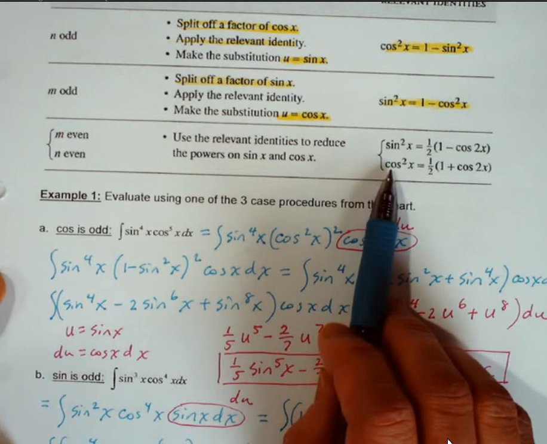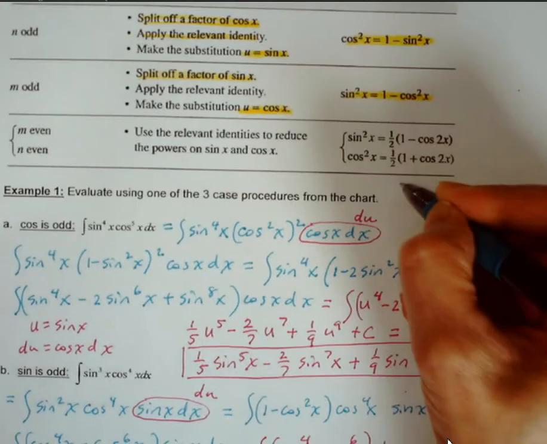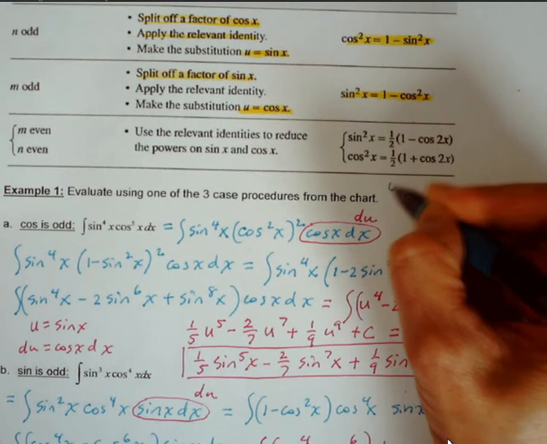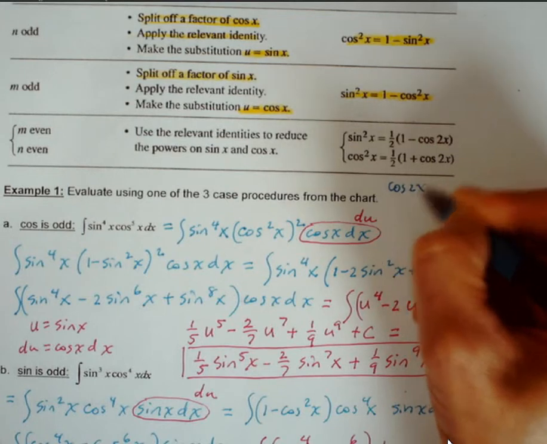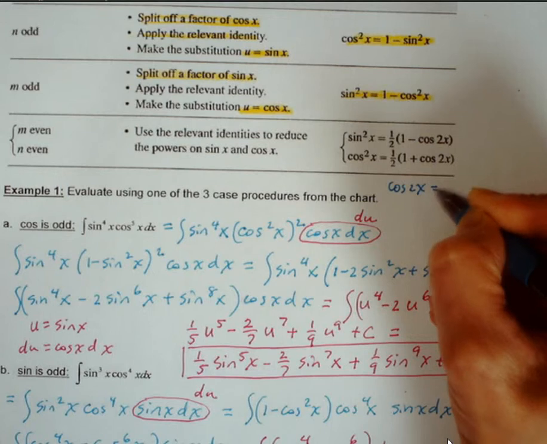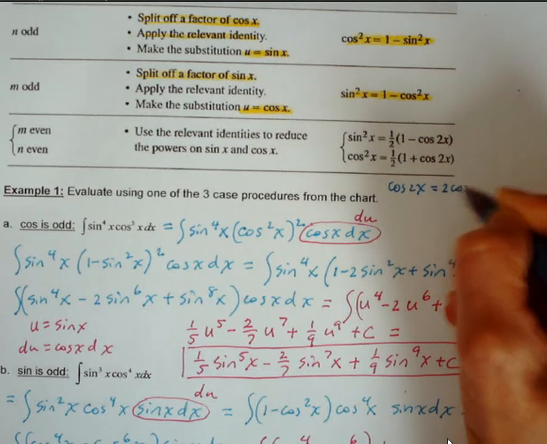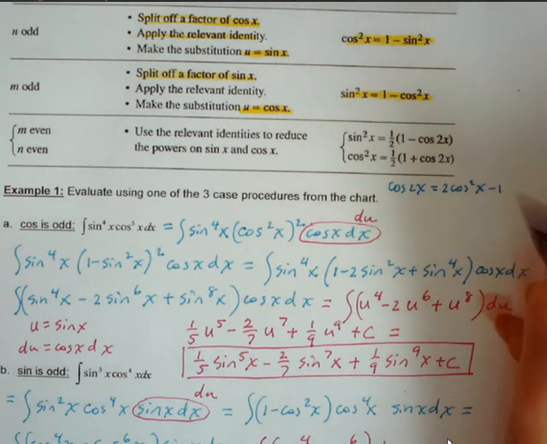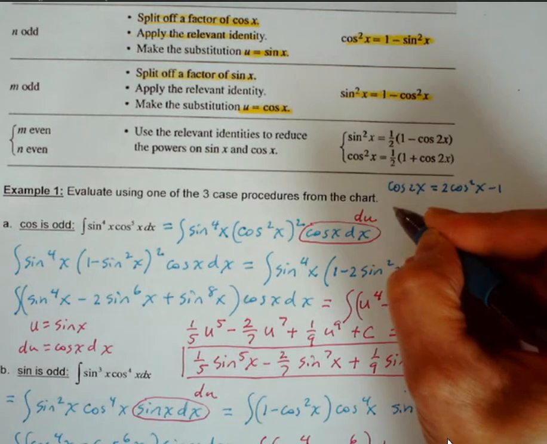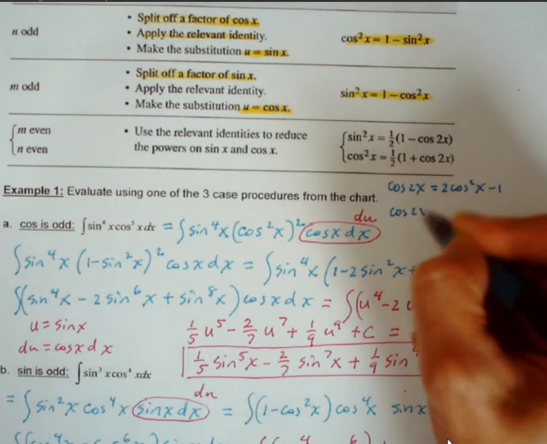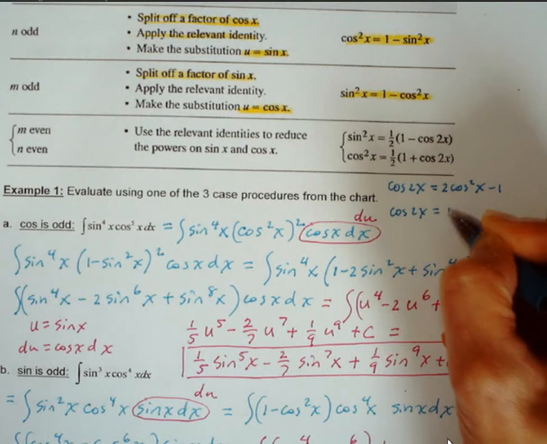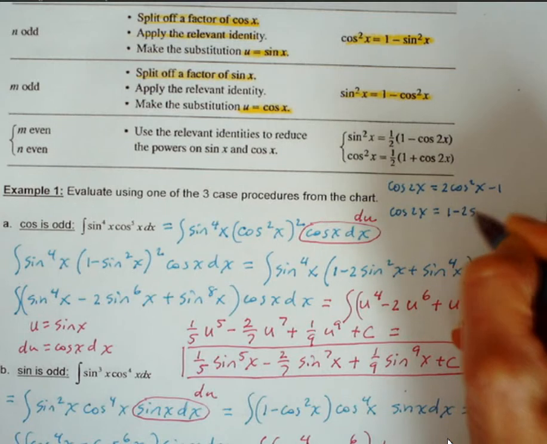If you recall, I'm just going to write this down here on the side. Remember that cosine of 2x has two versions. It's either 2 cosine squared x minus 1, or cosine 2x equals 1 minus 2 sine squared x.